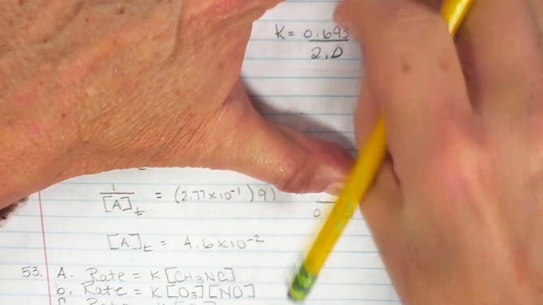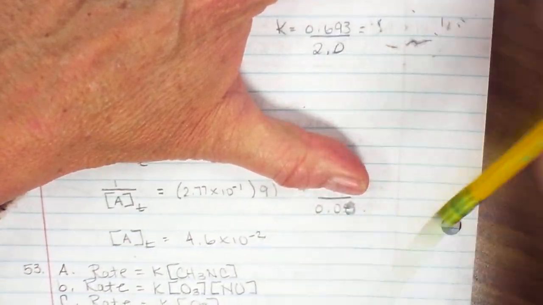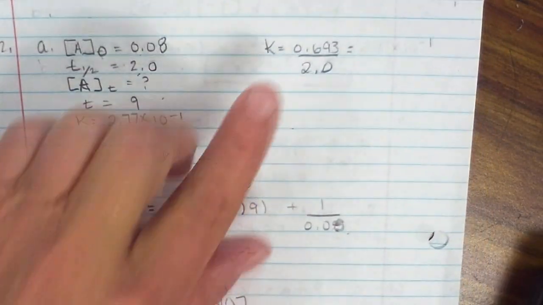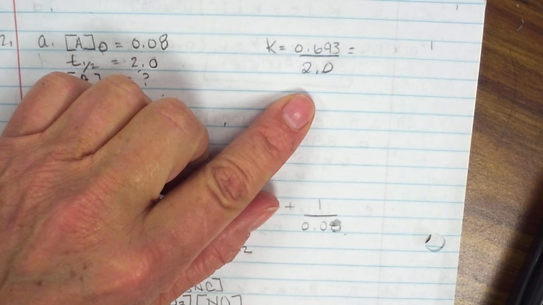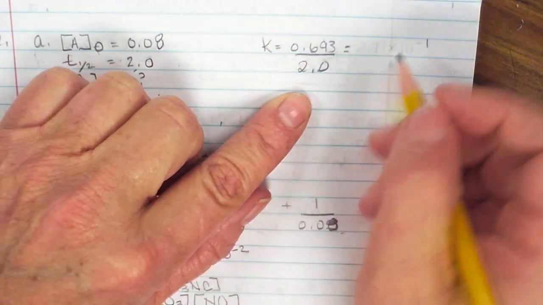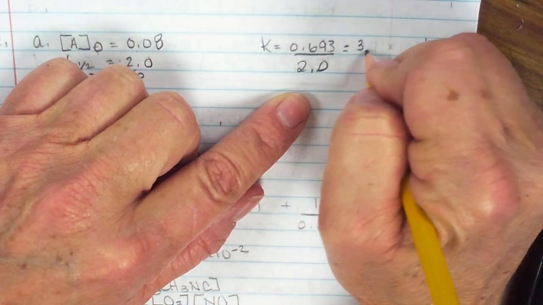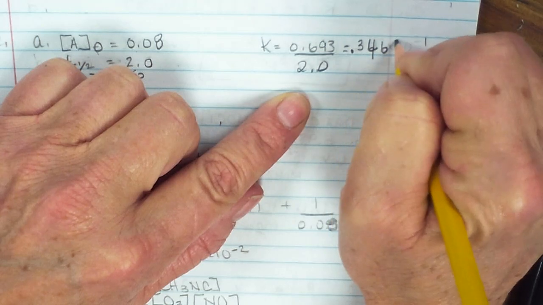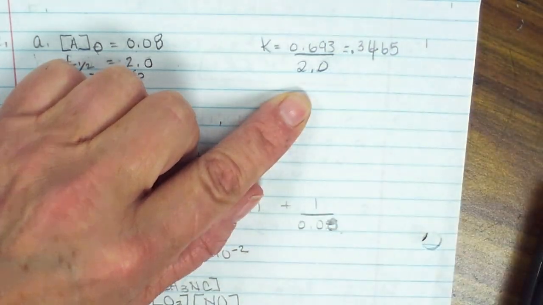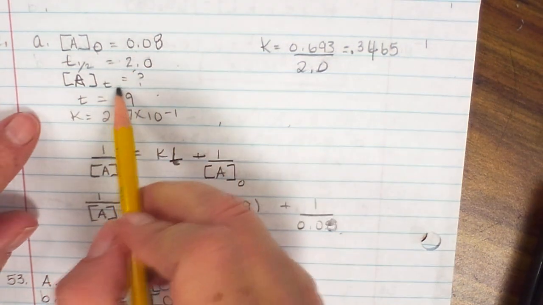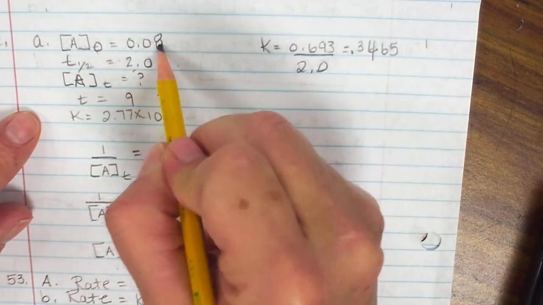Okay, so let's just watch Miss Paxton do this problem. Okay, so my half-life is 2 seconds, because I just calculated that from the graph. So now my K is 0.693 divided by 2, right? So 0.3465 is my K. So now I have 0.08 is where I started.